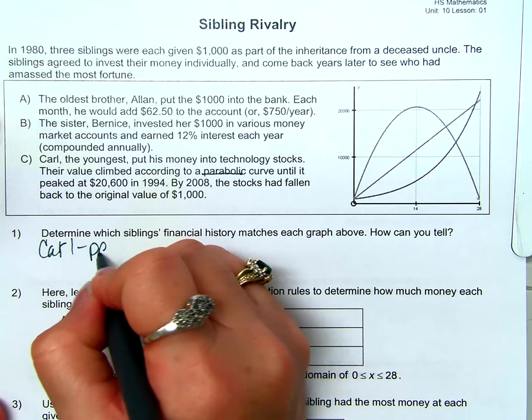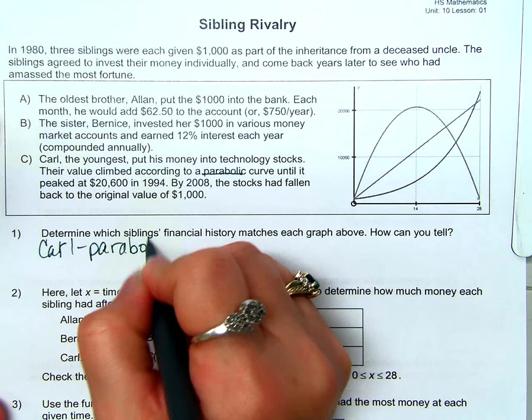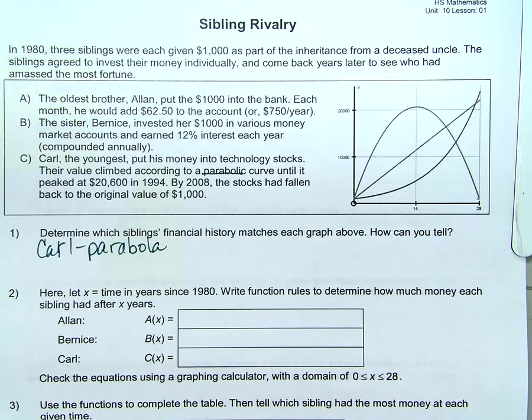is the parabola, which is also kind of called what kind of function? Quadratic. Okay? And how can we tell? Besides the fact that it said it rose and then it fell. So that kind of gives us an indication that of the 3 choices, it would have to have risen and then fallen. Okay? What else do you know?